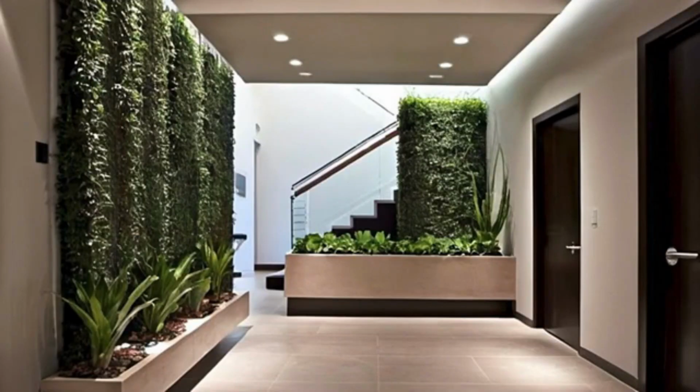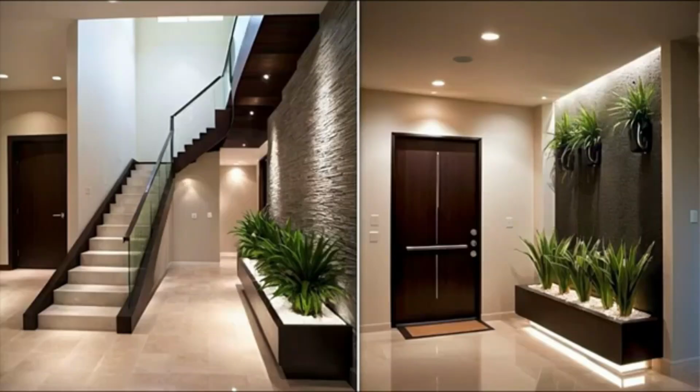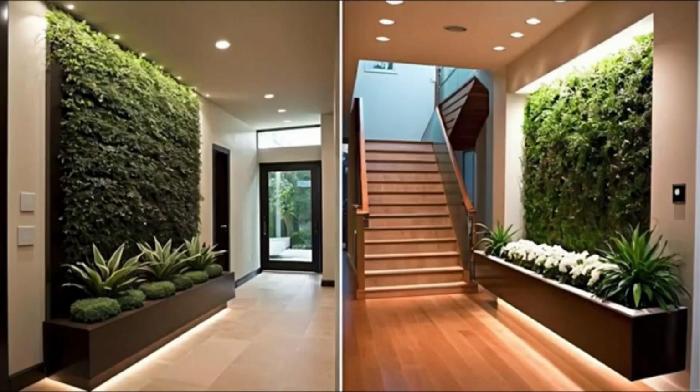19. Lighted planters. Use planters with built-in LED lights to highlight your plants and create mood lighting. 20. Minimalist pots. Choose simple monochrome pots for a clean, modern look. 21. Glass terrariums on stands. Elevate glass terrariums on metal stands for an elegant display. 22. Hanging garden in the bathroom. Add moisture-loving plants like ferns and orchids to your bathroom.